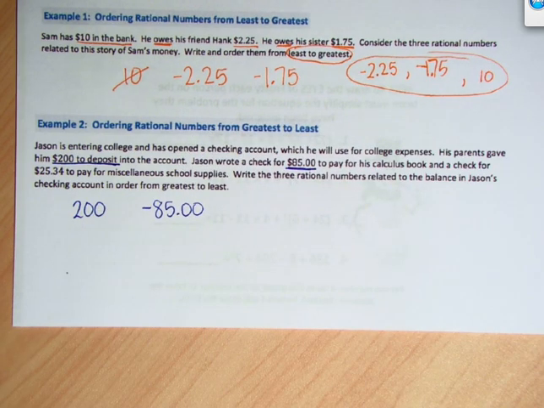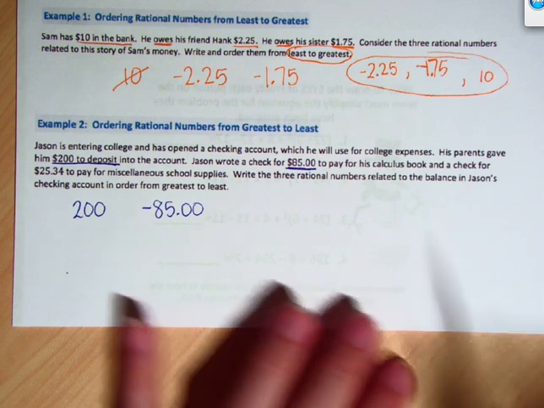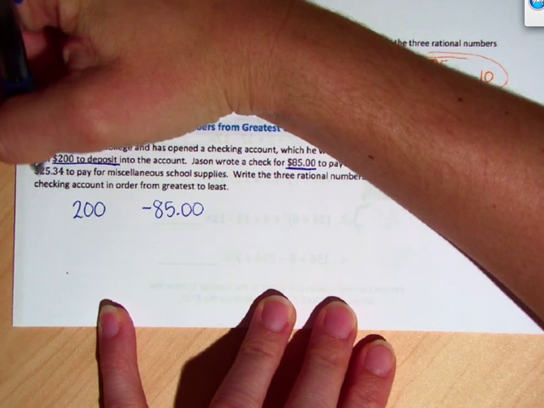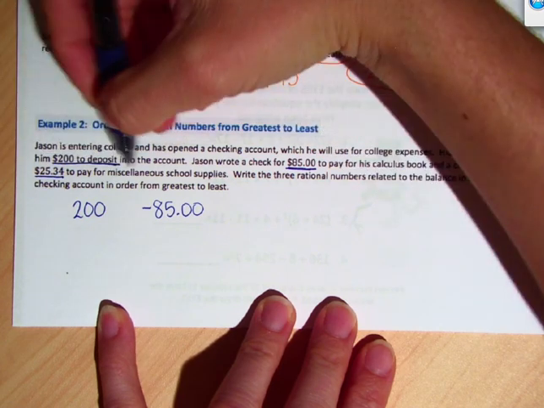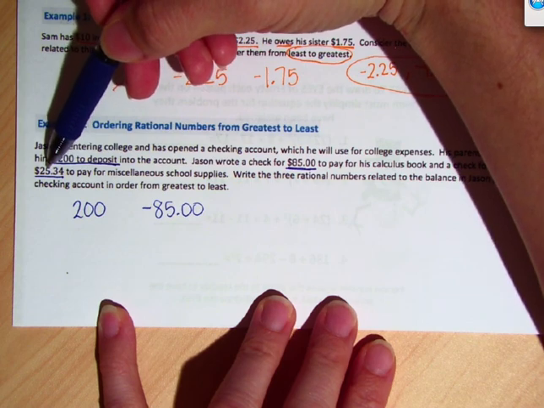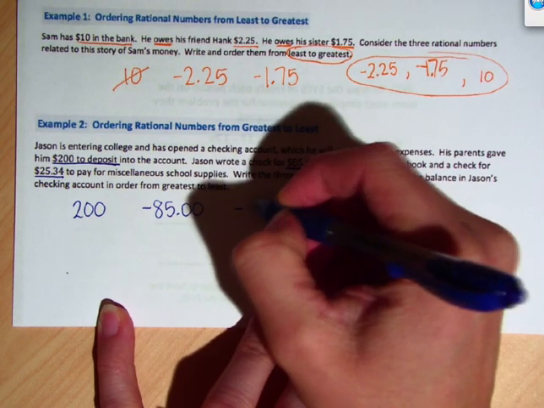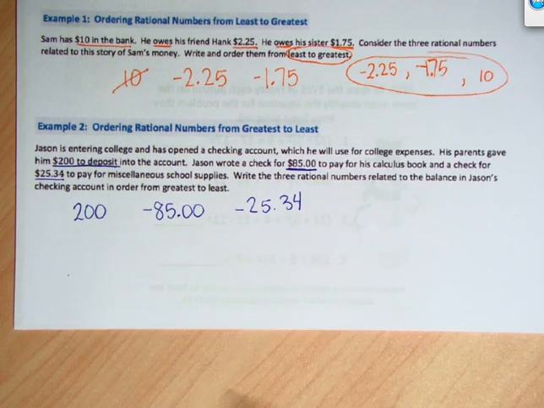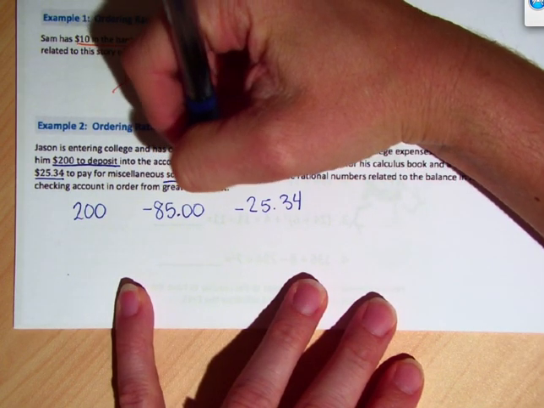He's taking it out of his account to pay for his calculus book, and a check for $25.34 to pay for miscellaneous school supplies. Again, he's taking it out of his checking account, so it's a negative number. So negative 25.34. All right. Write the three rational numbers related to the balance in Jason's checking account in order from greatest to least.